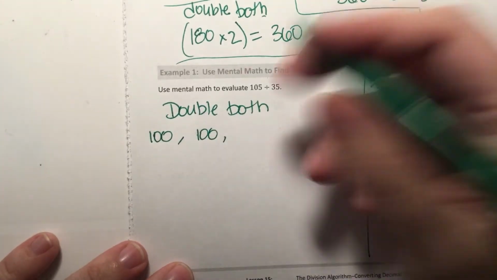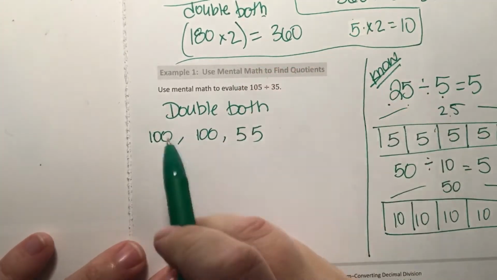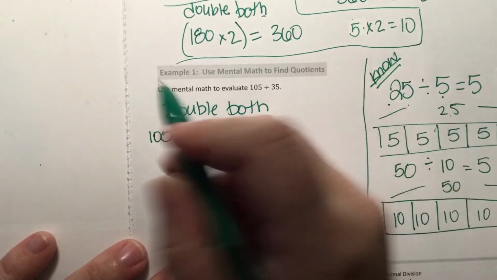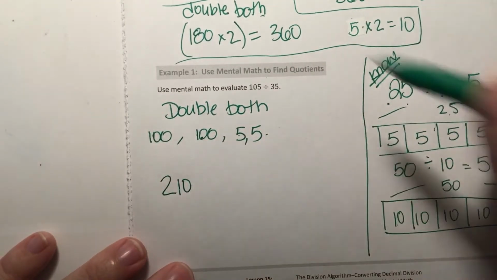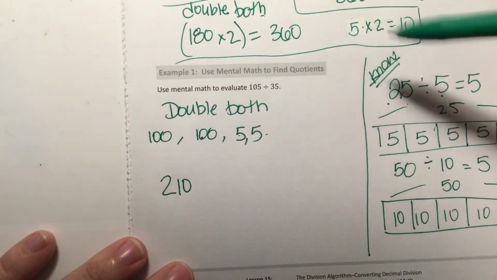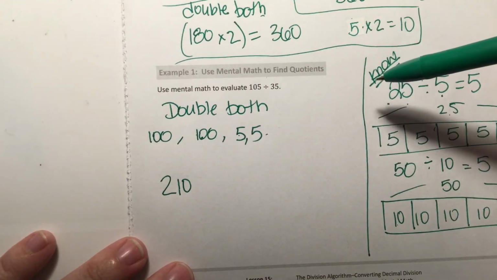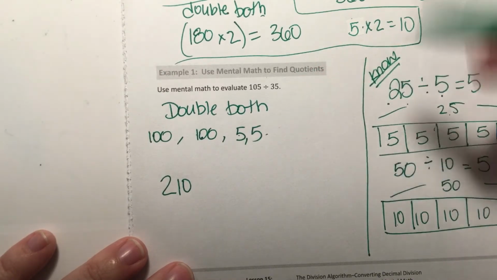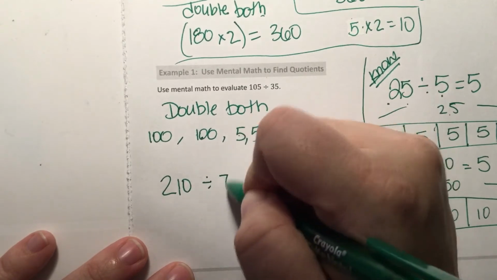So I have 100, 200, and then 10. So I have 210. And then 35, I have 30 and 30, that's 60. I'm adding up my 10s first. And then 5 and 5 is 10, 60 to 10 is 70, right?